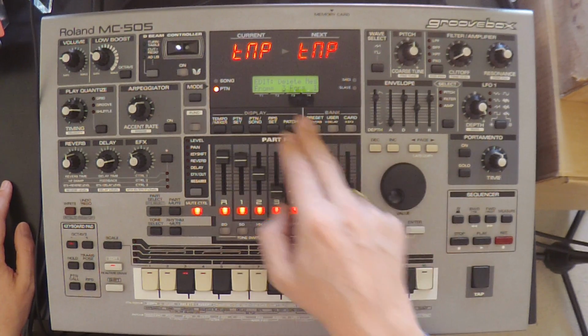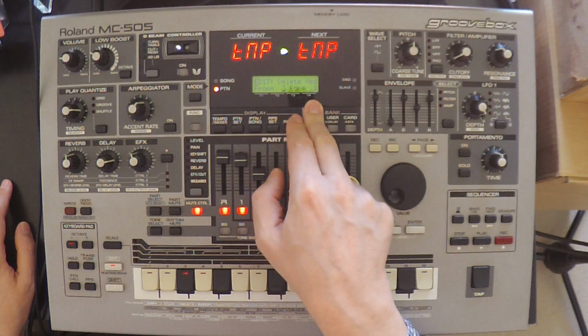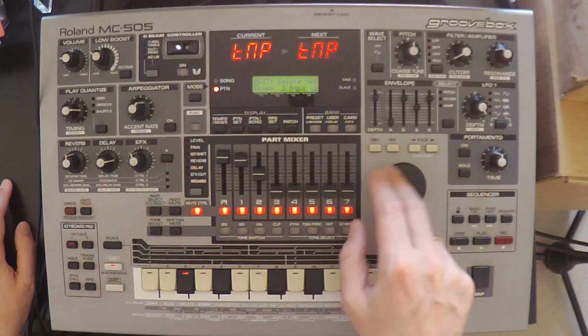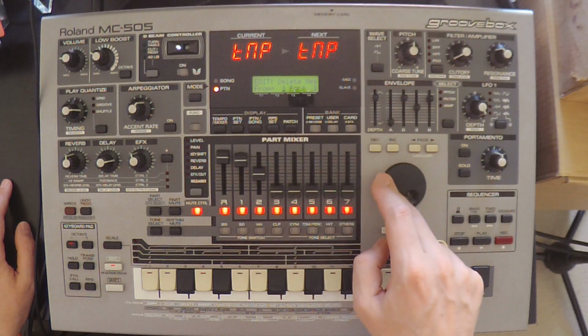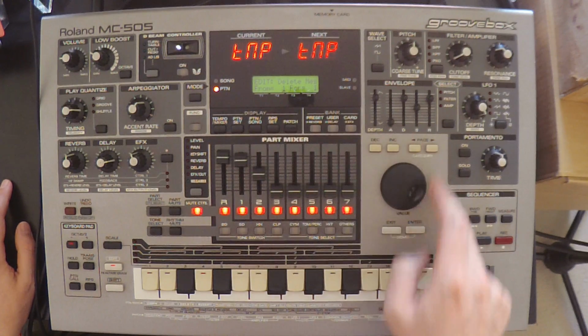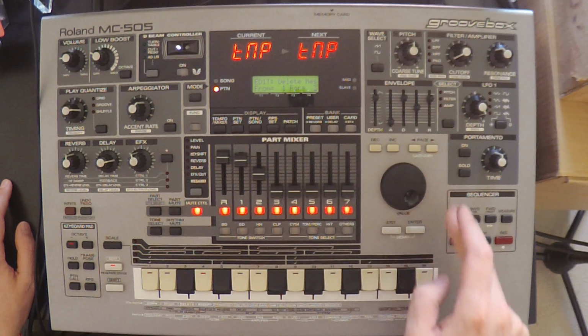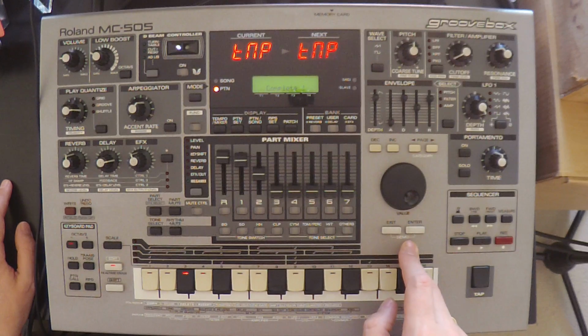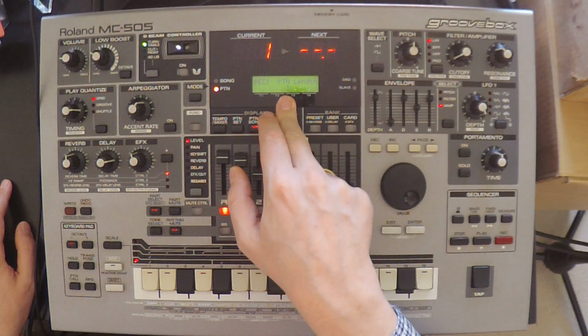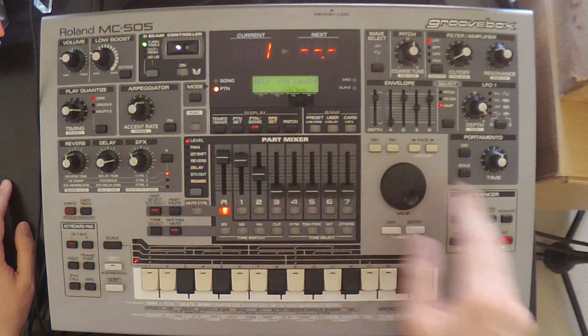So I want to keep only 1 measure. Oh no, this is wrong actually. I want to clear from the first bar 3 bars. Now press enter. And now when I look at the screen, I have my pattern length set back to 1 bar again.